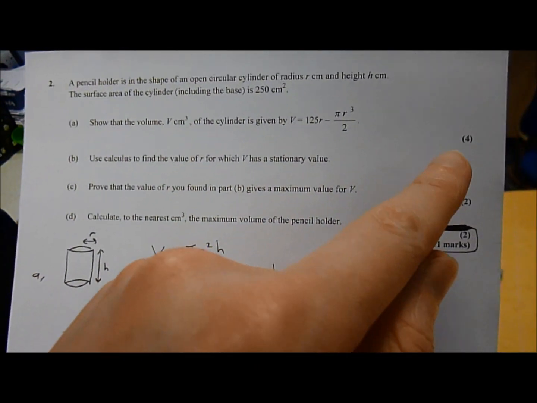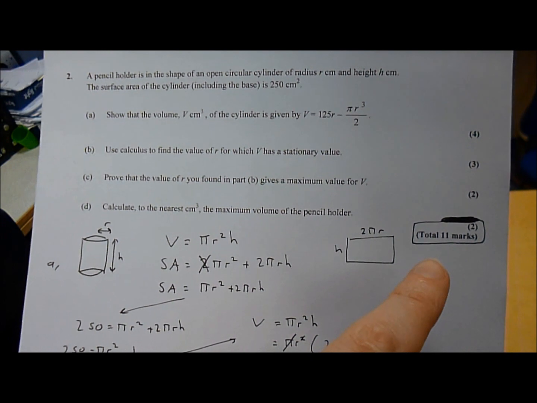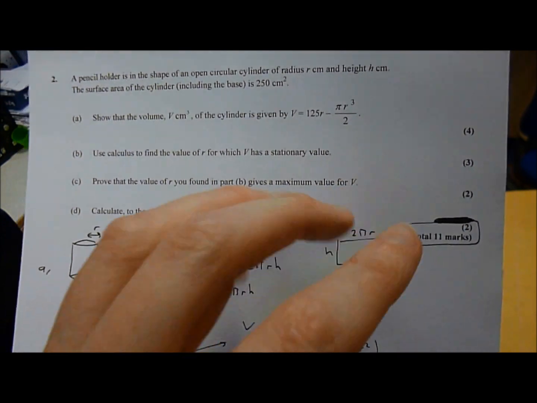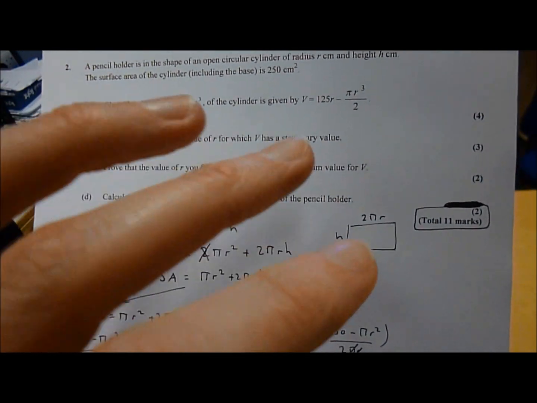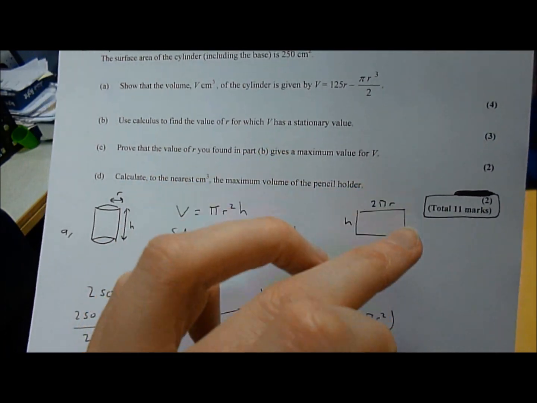Now a lot of people really panic if they don't get that. Right, that's 4 marks, right? This whole question is 11 marks, right? So if you think of those 4, you might have tried it, you might have attempted part of it, fine. Don't worry about it, you can still answer the rest of it, okay?